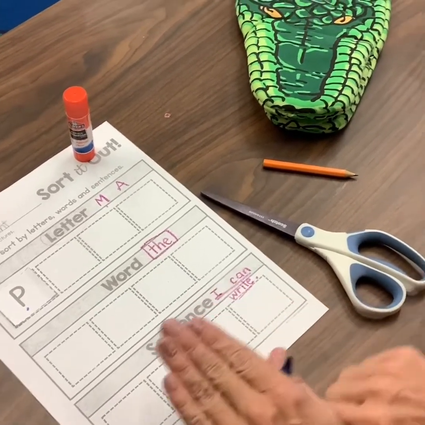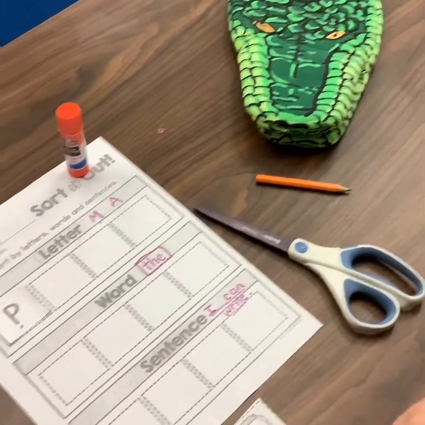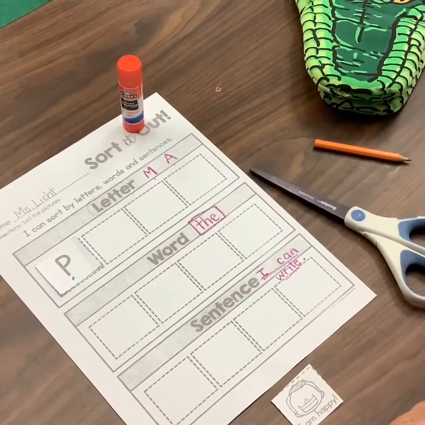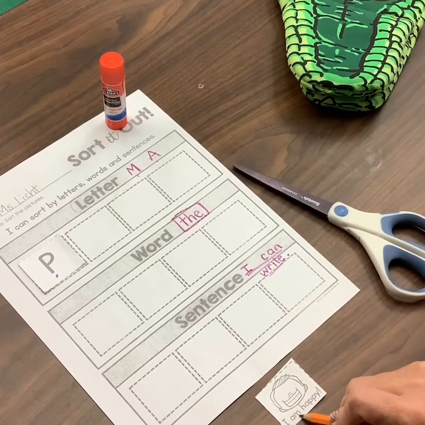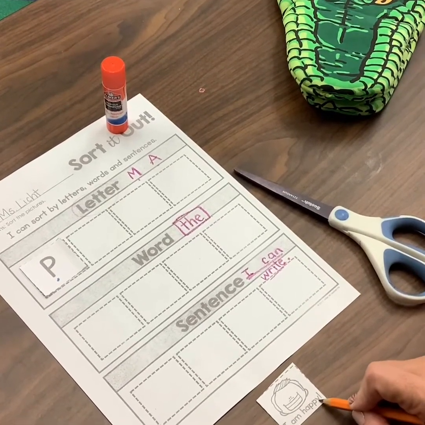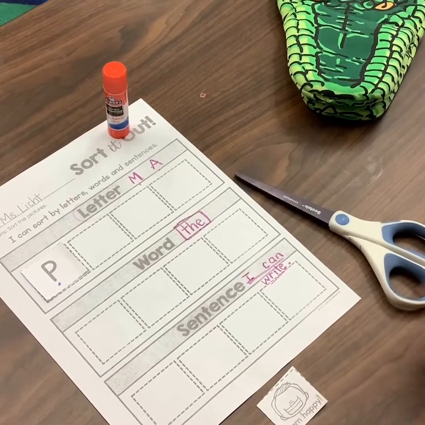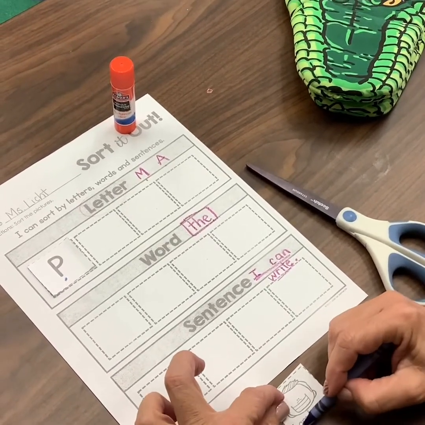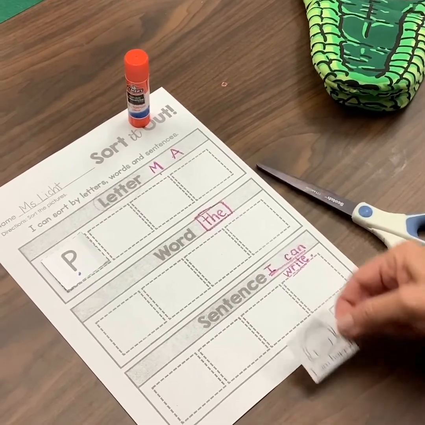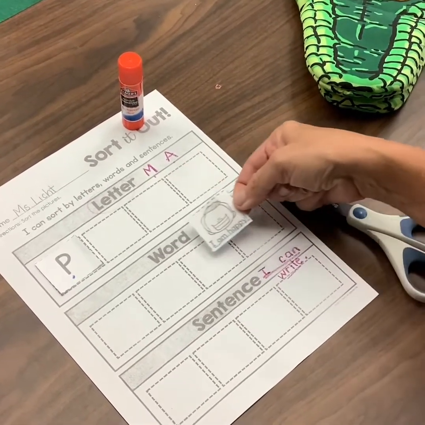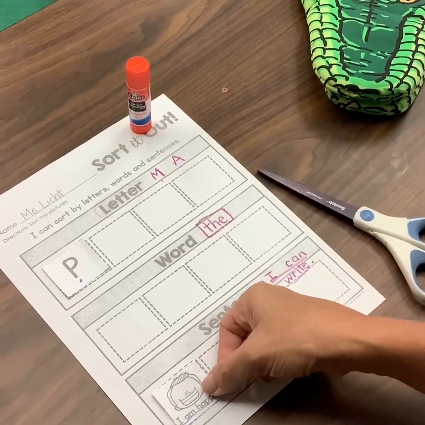Word space, word space, word space, and mark. Let's look. Word space. Let me point to that for you. Word space, word space, word, end mark. I see an end mark there. I think this is a whole sentence. So I'm gonna find the one that says sentence. It's not that one, it's not that one. I'm gonna match it right there.